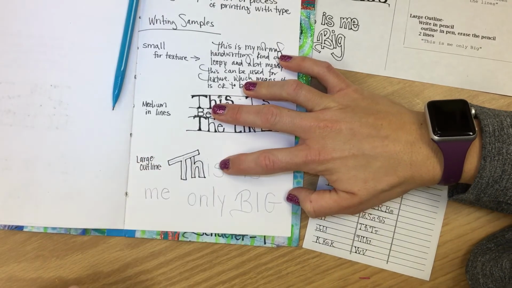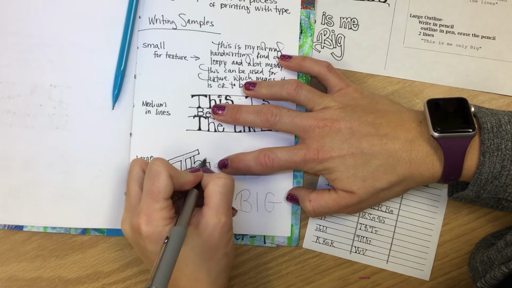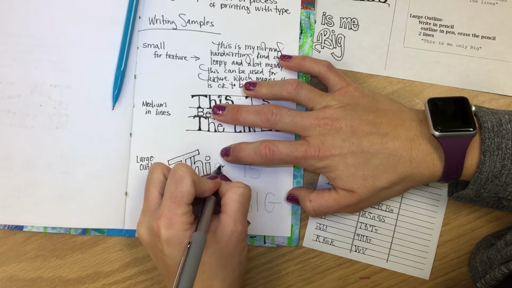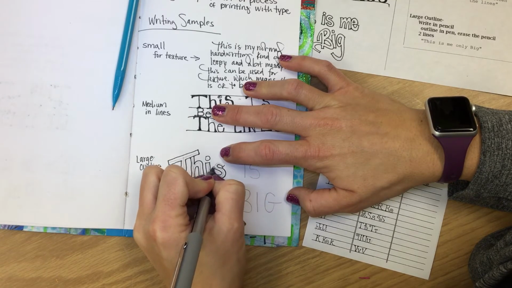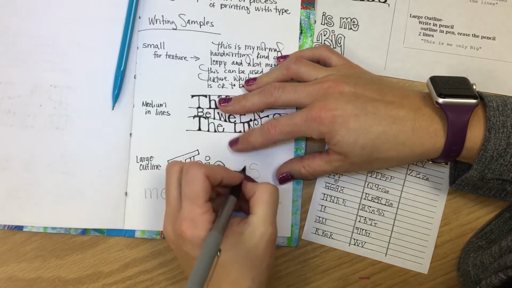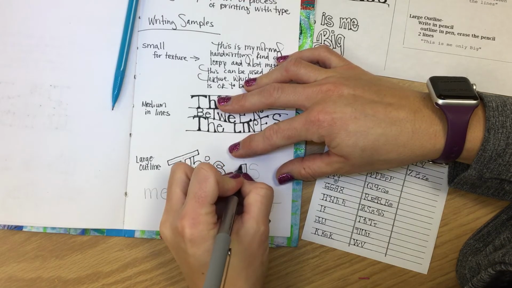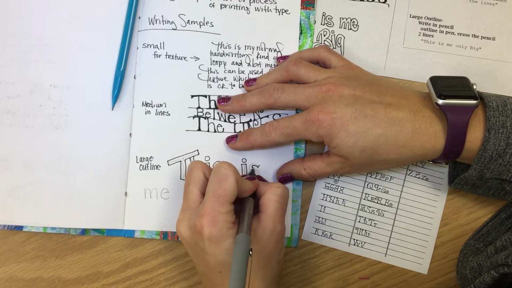So I just went like it's behind right there. I would trace all of this, and then you can erase the letters up here. Give your pen a minute or two to dry, because otherwise it'll smear.